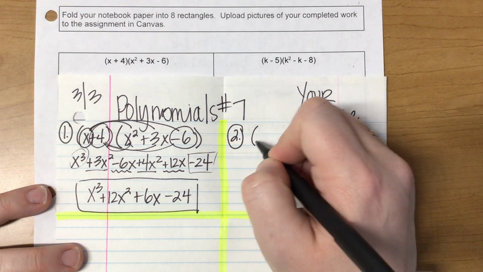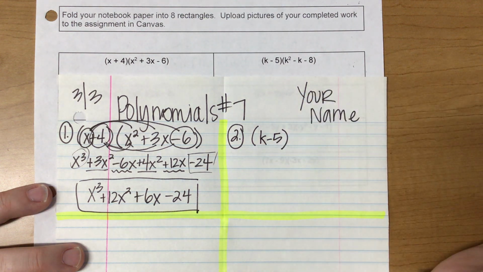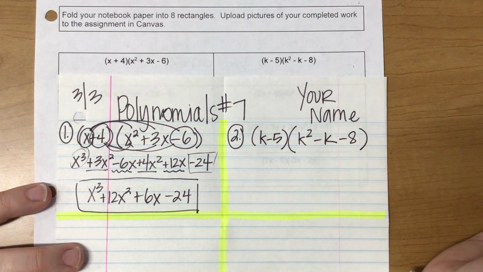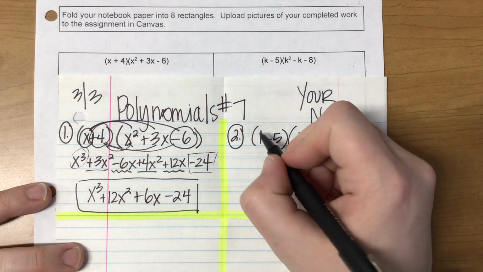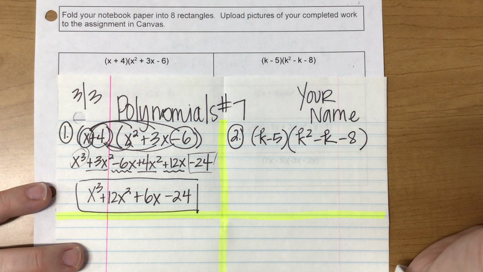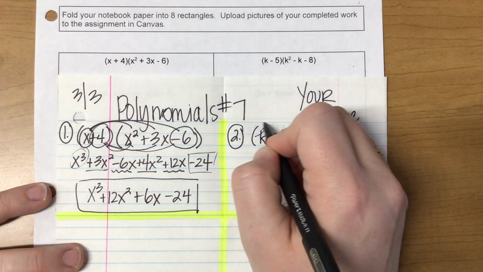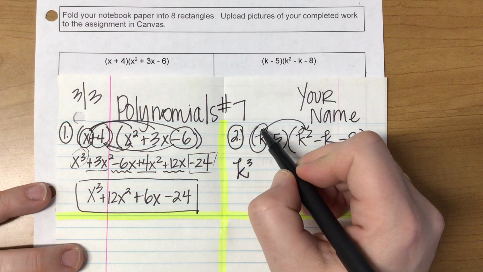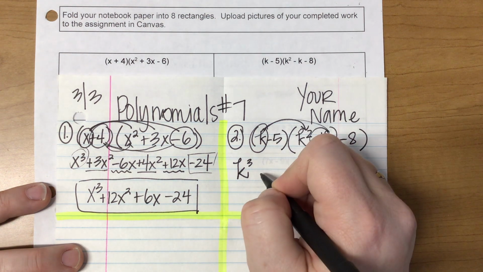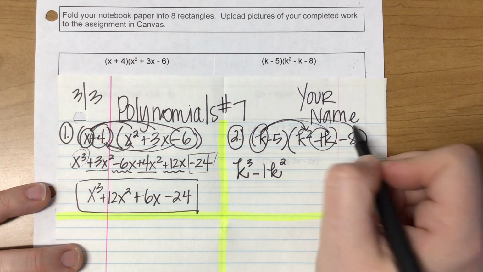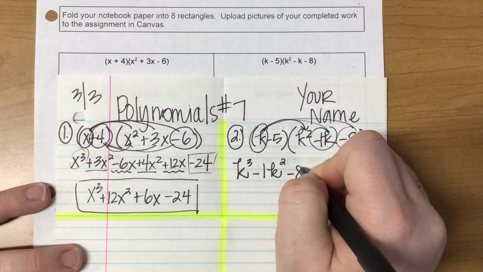For number 2, we have k minus 5, a binomial, times k squared minus k minus 8, a trinomial. So again, I take k times k squared to get k to the third. K times negative 1k is negative 1k squared. K times negative 8 is negative 8k.